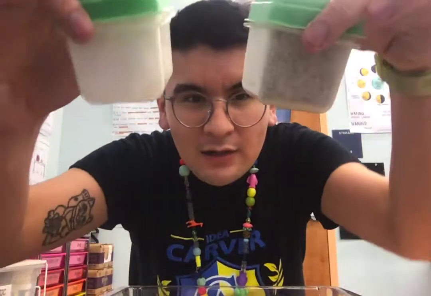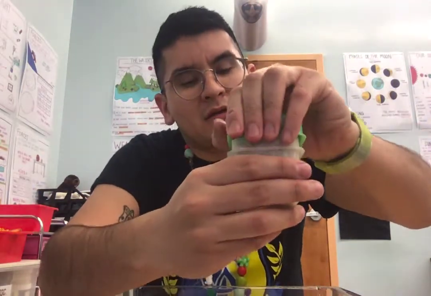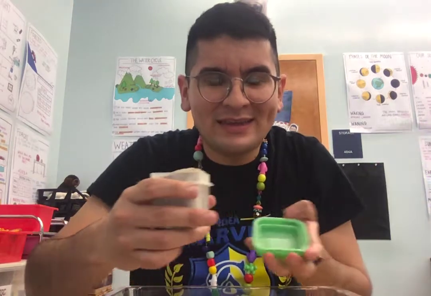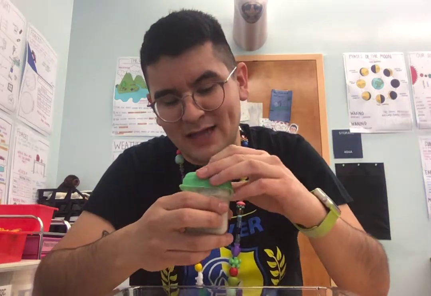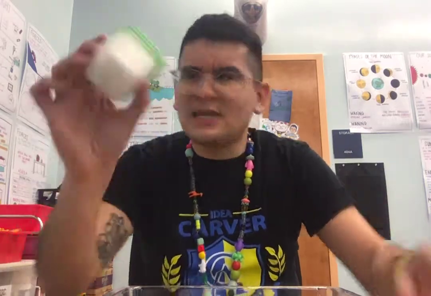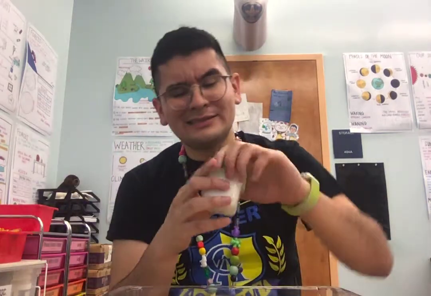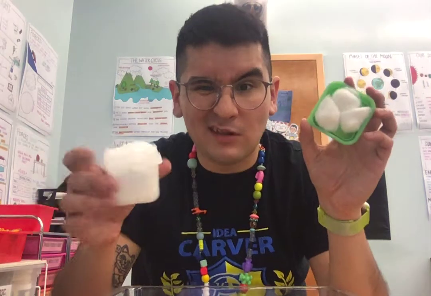So if we take a closer look, I can open this container. Oh, and it got everywhere. We can see that this container, I'm scared to tip it over because I don't want sand everywhere, but it is filled with sand to the brim. I tried to pour as much sand as I could in here. In our container on our right, it is packed to the brim with cotton balls, and you can see these in there.